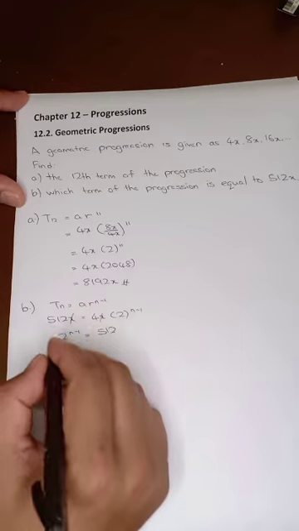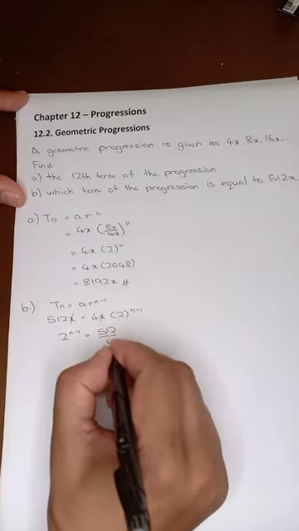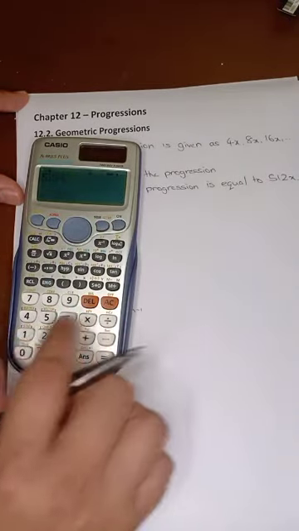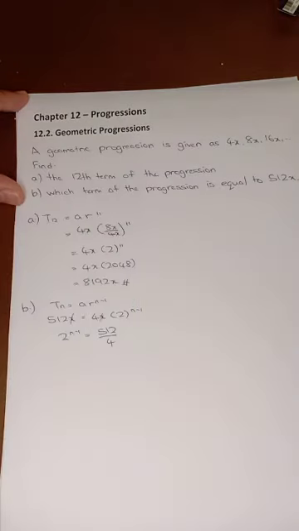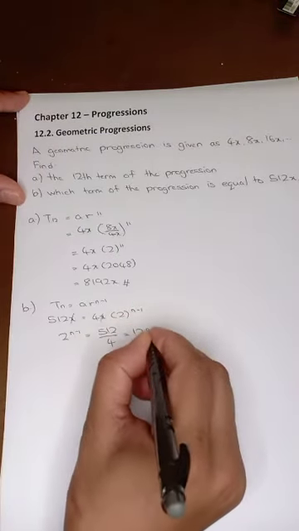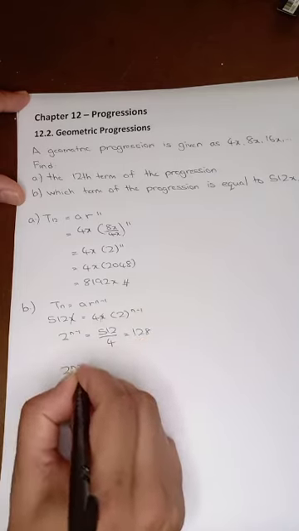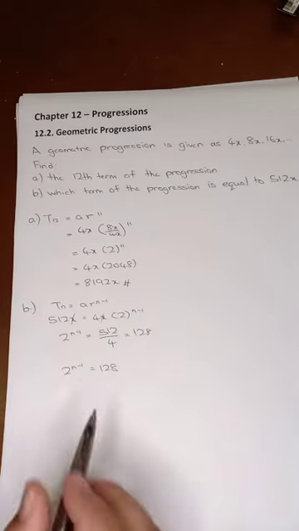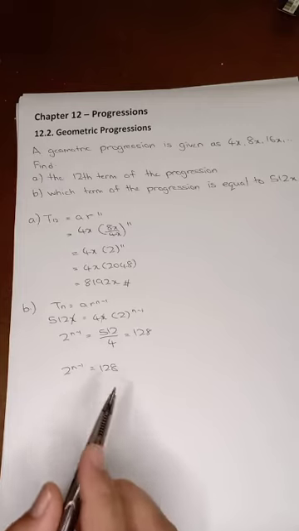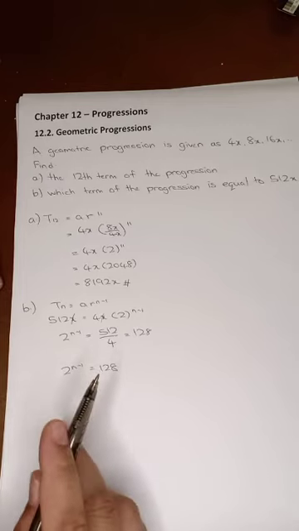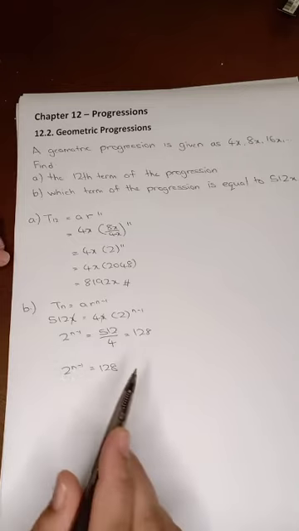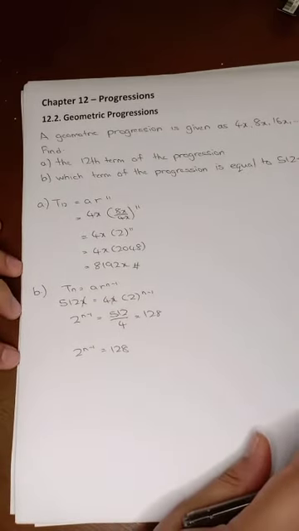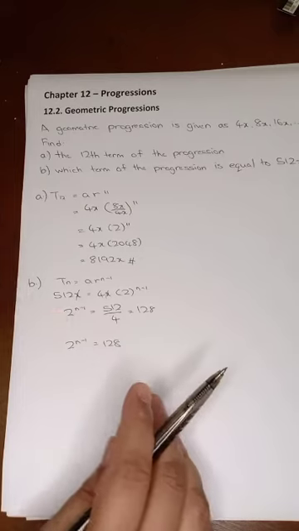So it's 2 to the power of n minus 1 equals 512. And there is a 4 here. So what I do with the 4, I bring it here, becomes divide. So 512 over 4, it's 128. So 2 to the power of n minus 1 equals 128. Now you need to find the value of n, but your n is the index in the question. So how to do that? There are two ways. One is the more difficult way, not to say difficult, but it has more steps, and the other one is a simple way if you can figure out some things. Okay, I'll show you the way that involves more steps.